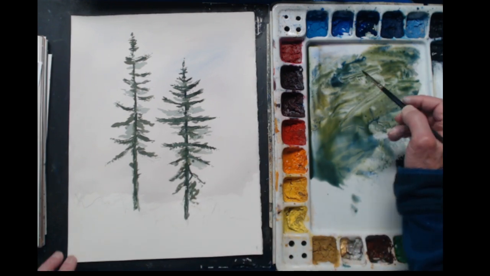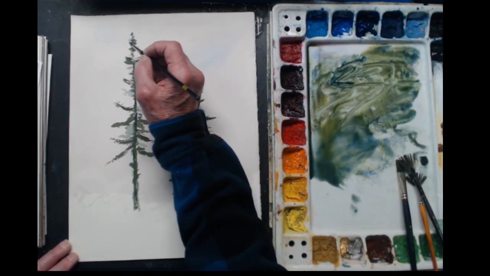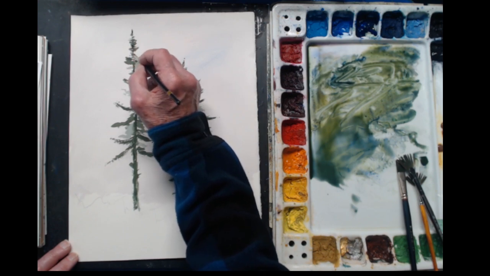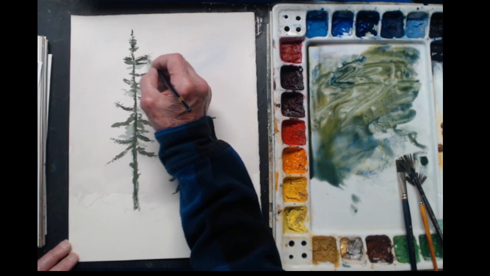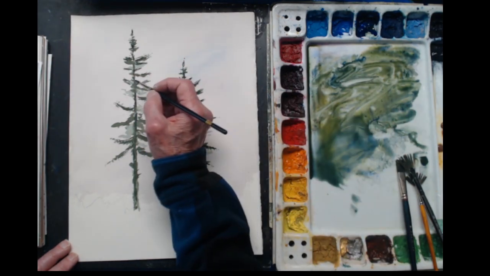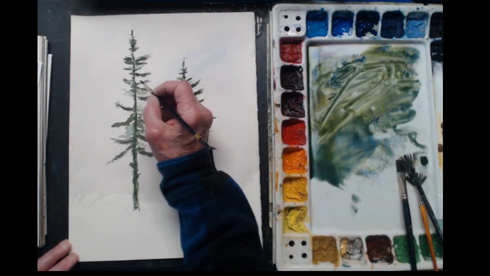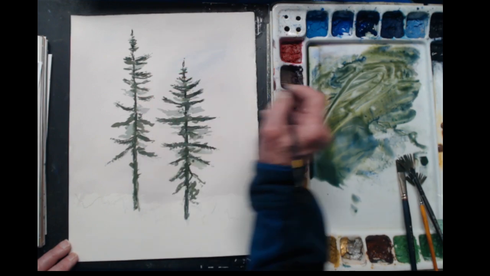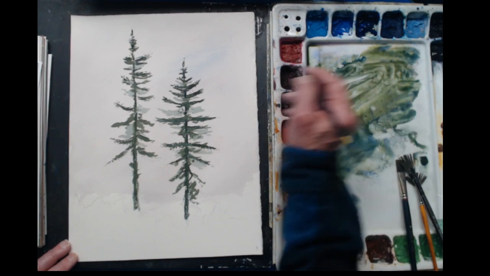Okay, and this one over here. I'm going to add some more definition to this tree. This is my big one over here, so I'm going to put a little more detail up here. I'm working on the edge of these branches so they have a little bit of texture to them, a little roughness.